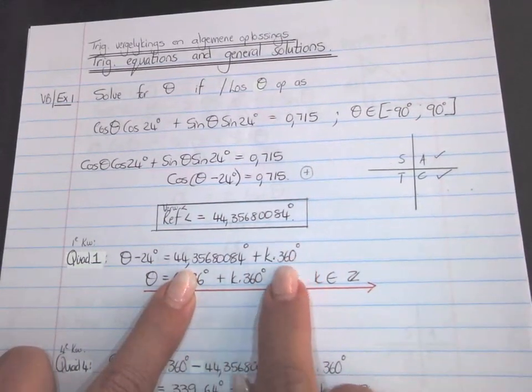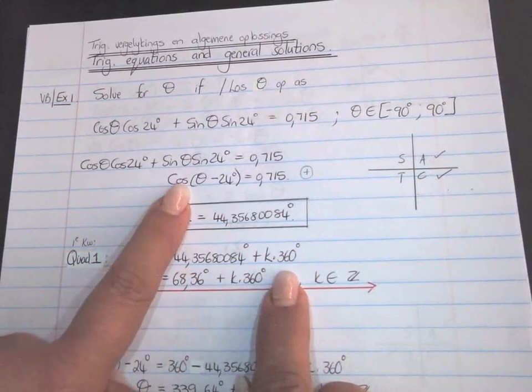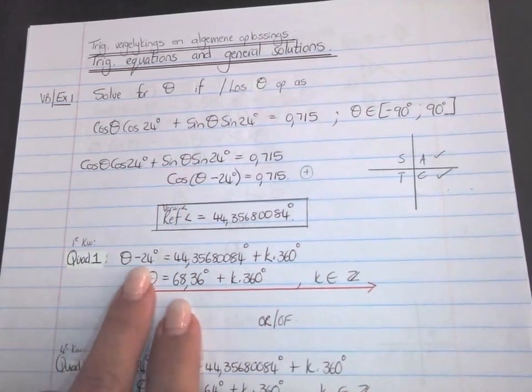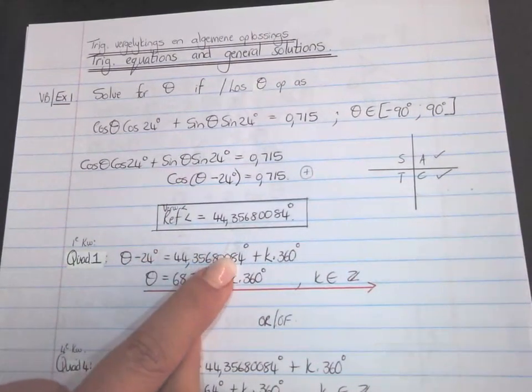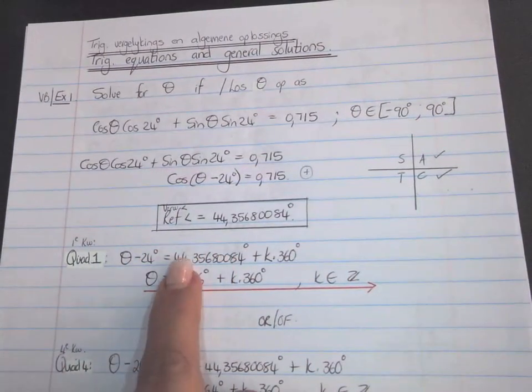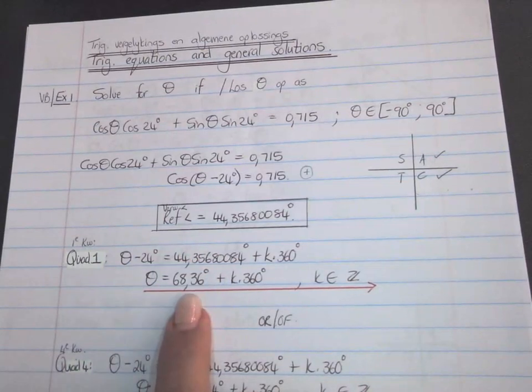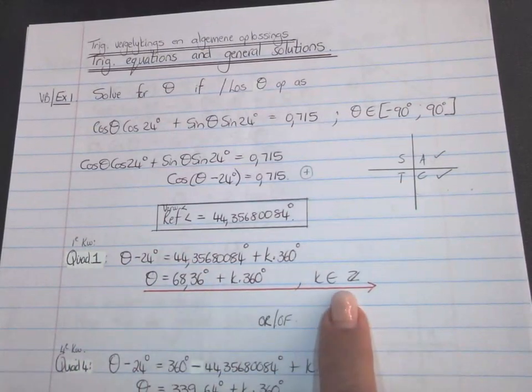Why is it 360? Because it's cos. The cos period is 360. Then you take the minus 24 degrees over to the right hand side, so it becomes a plus 24, and you add it only here. And remember your k is an element of z.